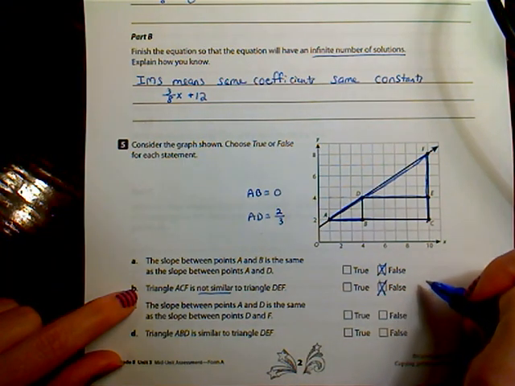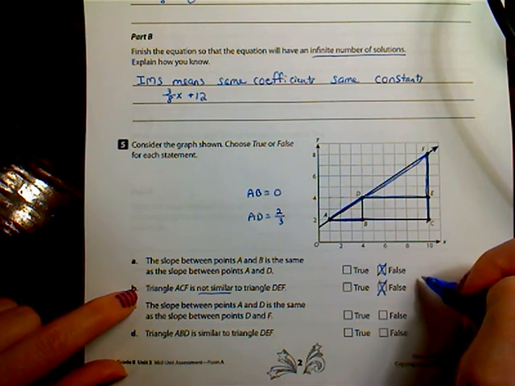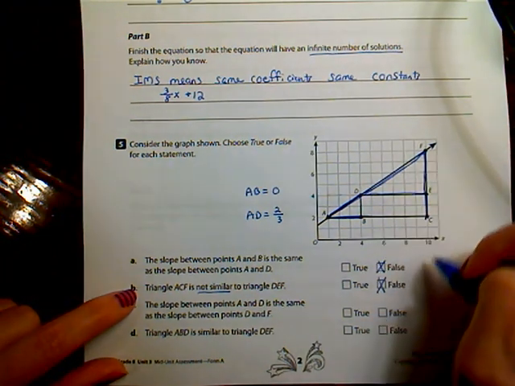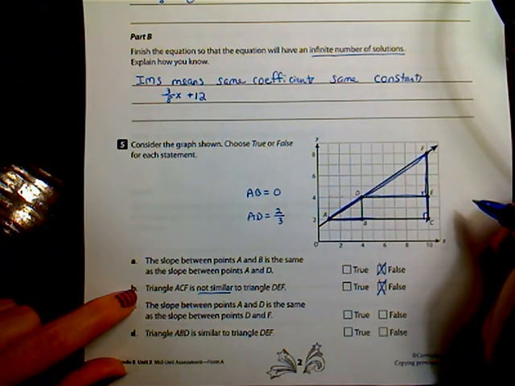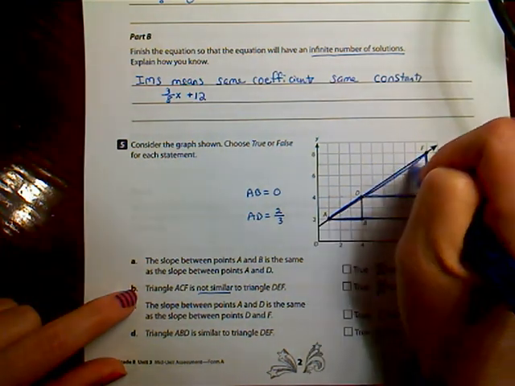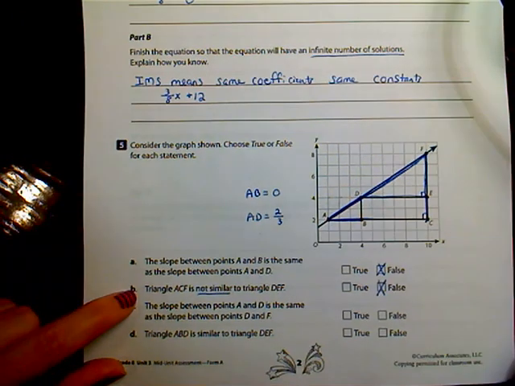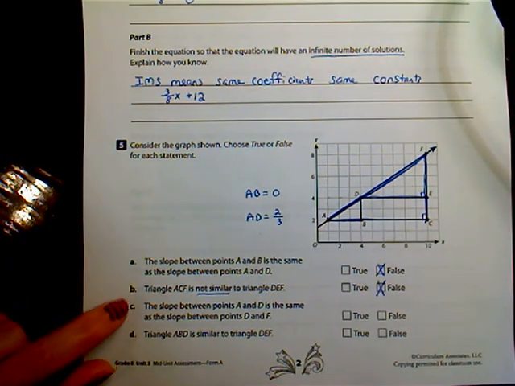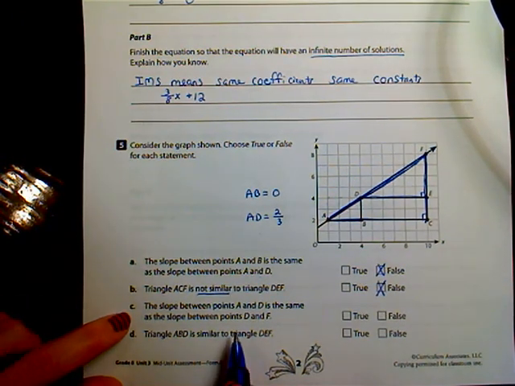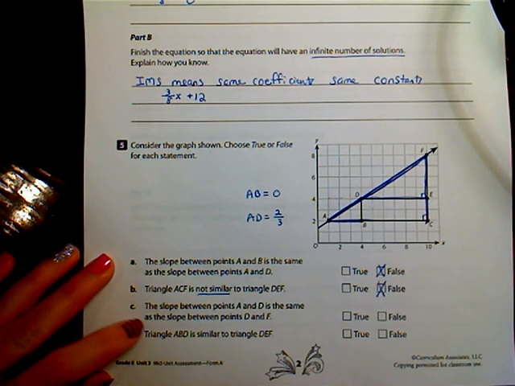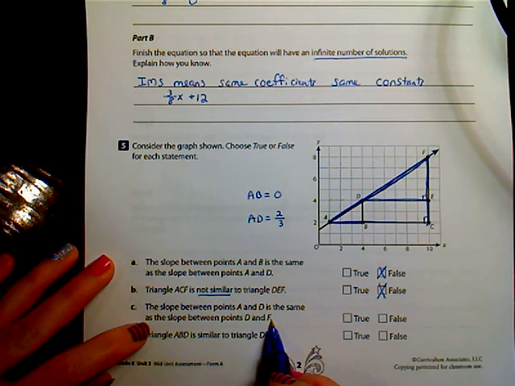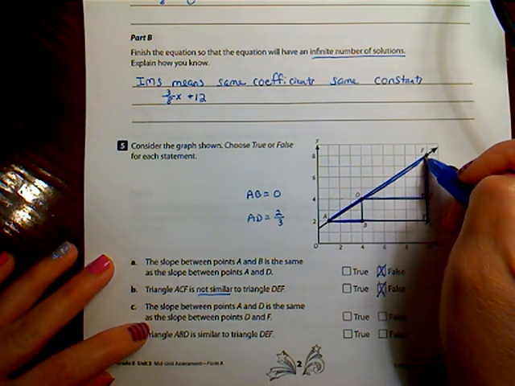And we can just state that these two triangles are similar. They both have a right angle, and there's your right angle there. They're 90 degrees. They have the same slope right here, same slope, so they are similar. The slope between, let's go to C, the slope between AD, which we said was 2/3, is the same as the slope of DF. Okay, so yeah, it's going to have the same slope.